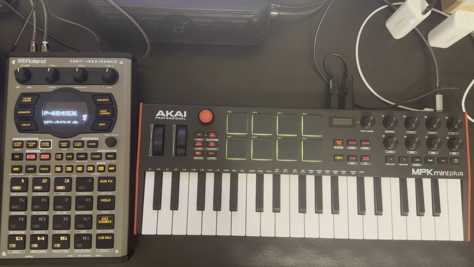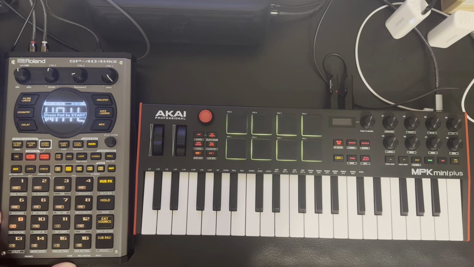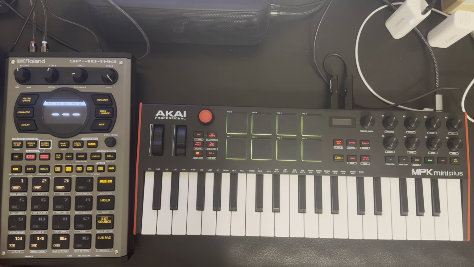But all right, so resampling here is pretty simple. We're just gonna do... wait, that's the level. I'm tripping. Let's just do a bar. So I'm just gonna pick a pad. It doesn't really matter. Okay, so that worked.